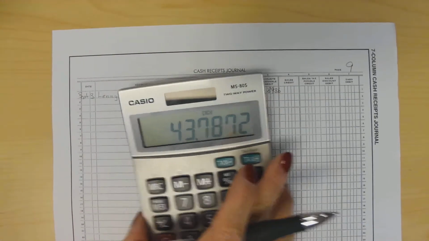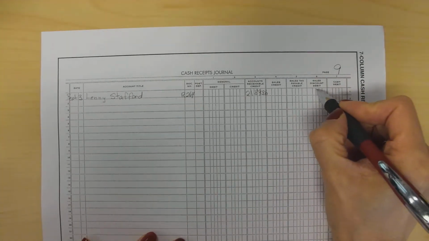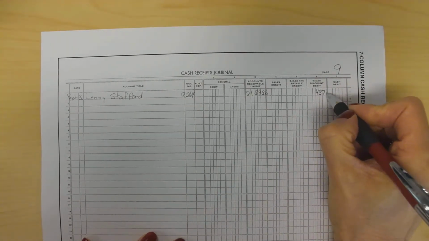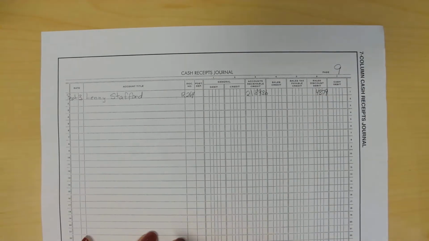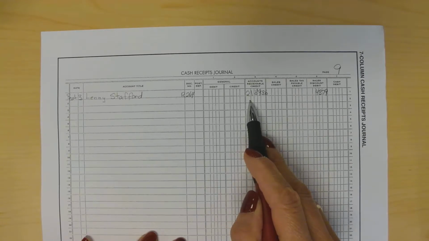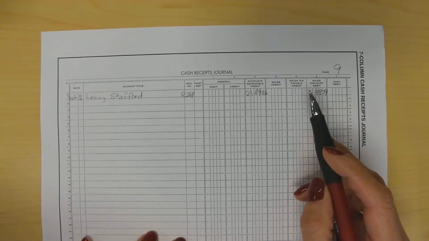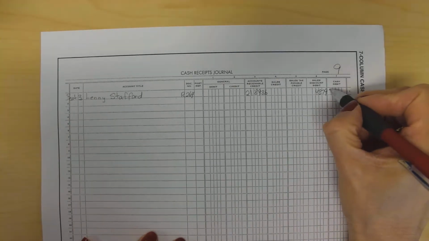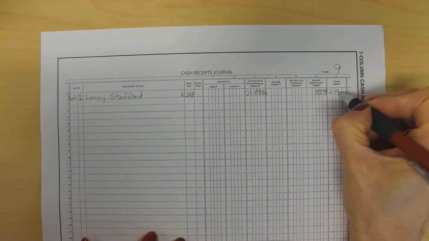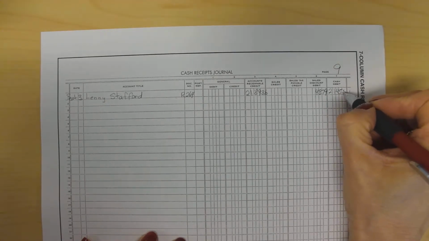So we'll round it up. So his sales discount is $43.79. How much is he actually writing us a check for? This is the amount he originally owed. He gets this much of a discount, so we're going to subtract these two. And it will be $2,145.57.